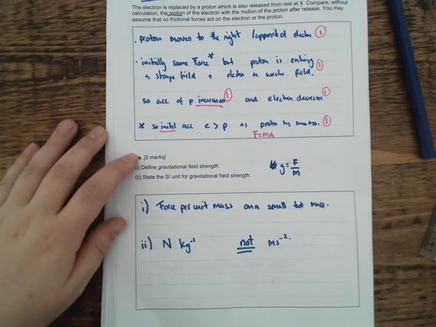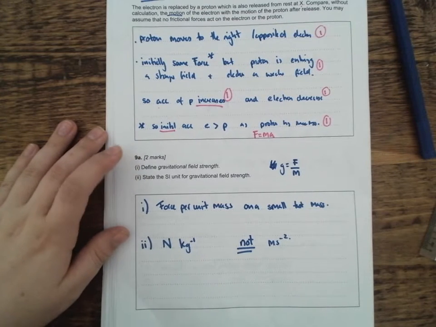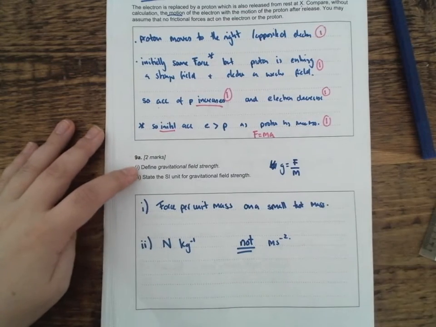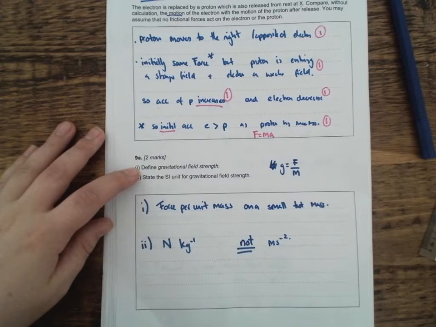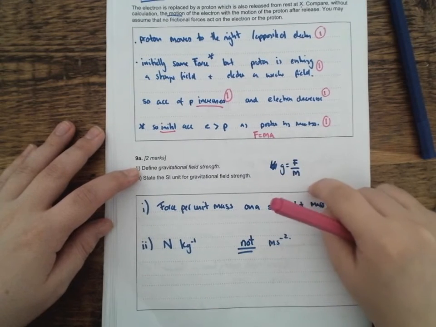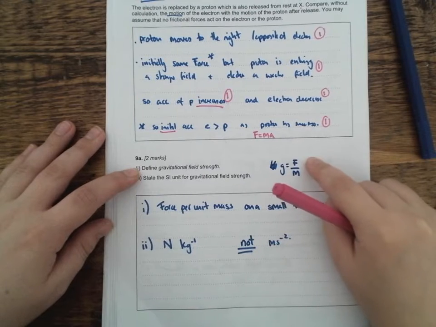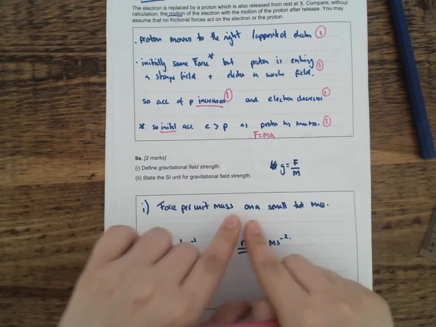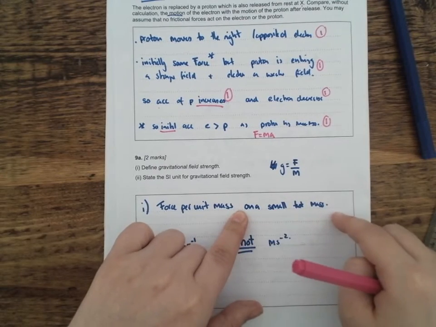Okay, so the next question was about gravitational fields. It's question 9 on the HL and I think question 7 on the SL. The first question was asking you to define gravitational field strength. Remember the equation g is equal to F over m, so the gravitational field strength is equal to force divided by mass. So my definition for it is the force per unit mass. We always have to say on a small positive test mass.